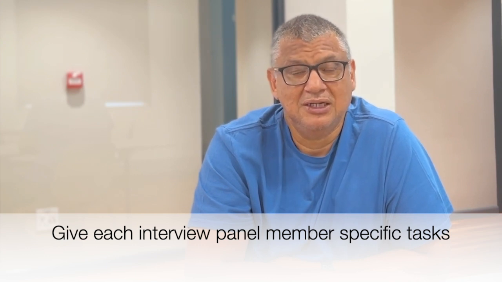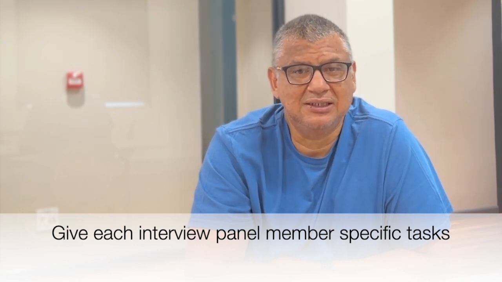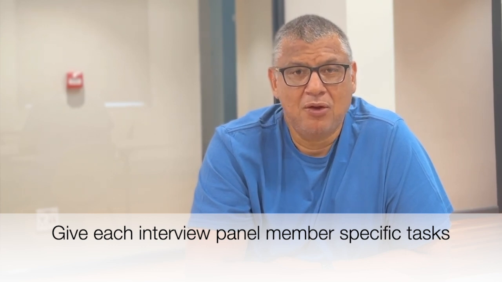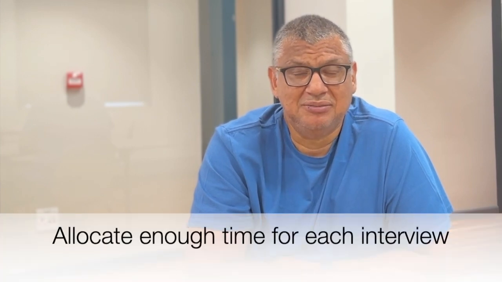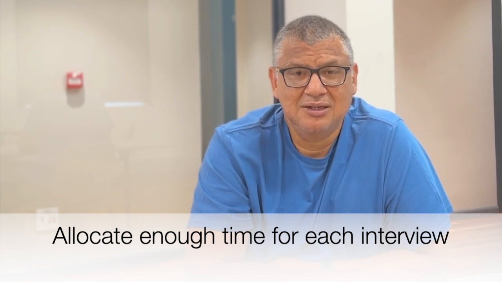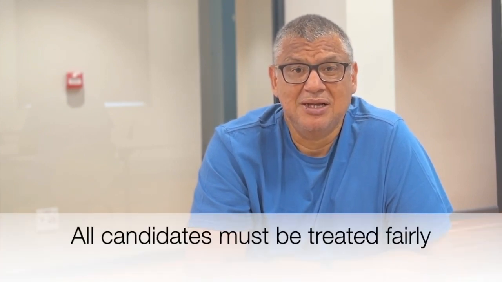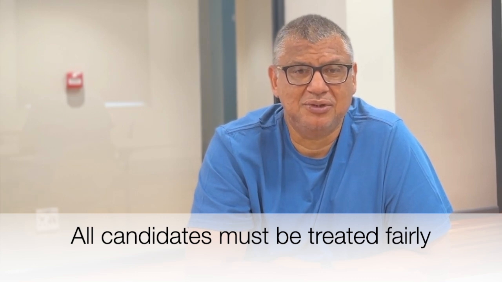For example, introduce the panel to each of the shortlisted candidates at the start of each interview, or explain the interview process up front to each of the shortlisted candidates. Also, ask the interview questions according to a pre-arranged plan and provide each shortlisted candidate with an opportunity to ask questions. The selection committee must ensure that enough time is allocated for each interview. Interviews should not be rushed, and the same amount of time should be allotted to each of the candidates being interviewed. Remember that each shortlisted candidate must receive similar treatment during the interview process.